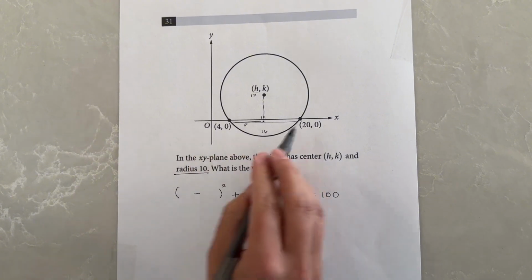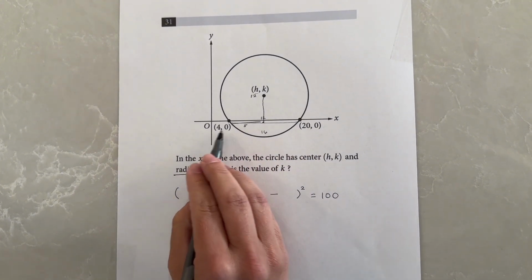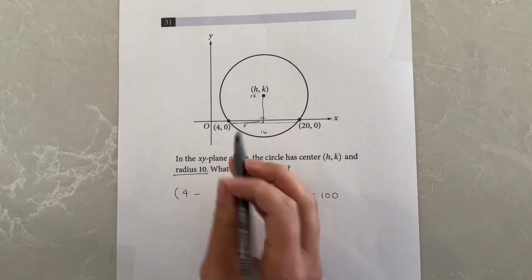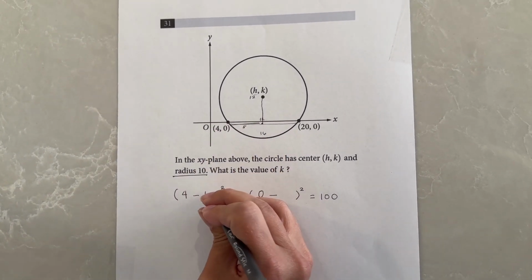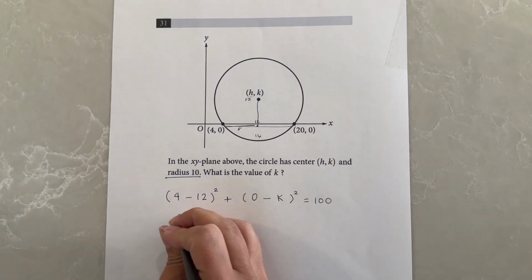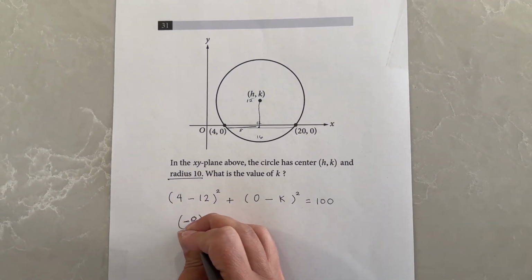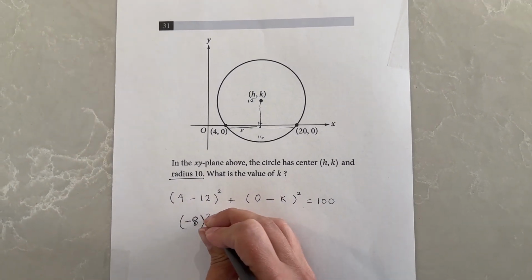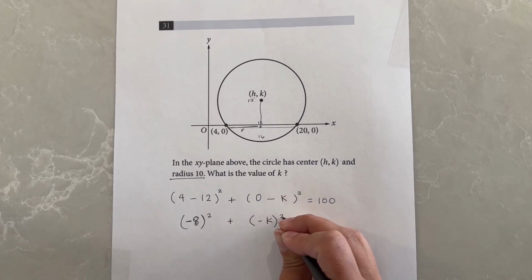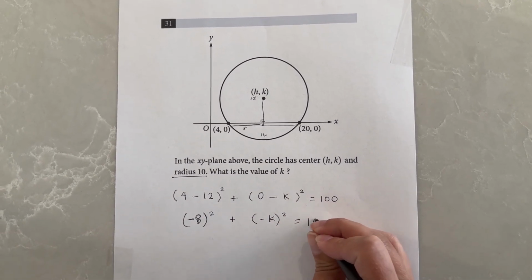We can use any point on the outside of the circle. Let's use 4, 0. So we have 4 here, and we have 0 here. Next, we're going to have h, which is 12, and k, we still don't know, so we're just going to have the variable. 4 minus 12 is going to be negative 8 squared plus negative k squared equals 100.